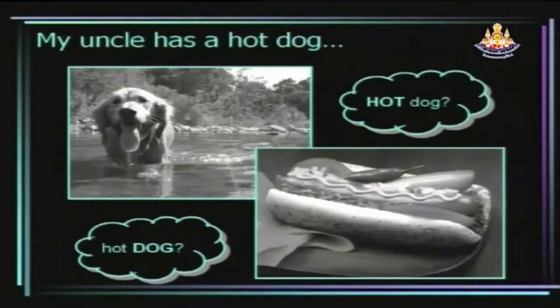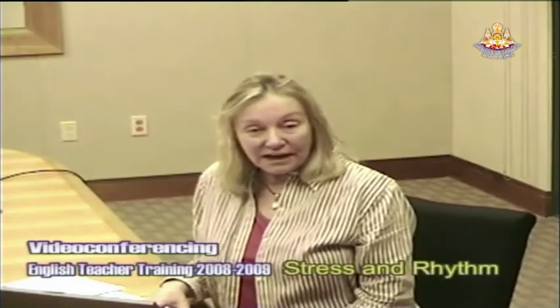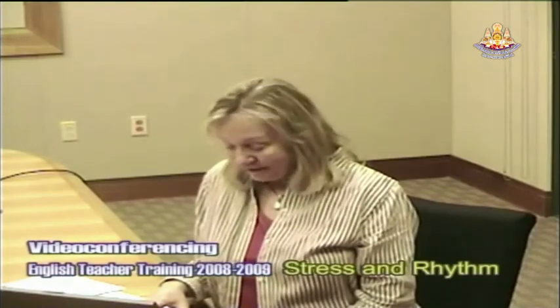That's an example of a compound noun. A hot dog. It has a special meaning. It's a special type of very typical American food. My uncle has a hot dog. The picture of the dog, right? The dog is hot. No special meaning, right? So that's the difference between a compound noun and an adjective describing a noun.